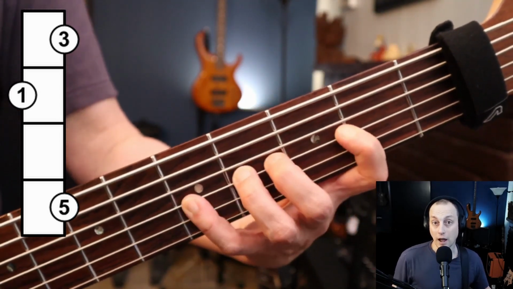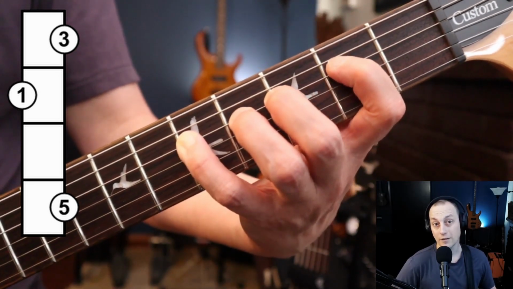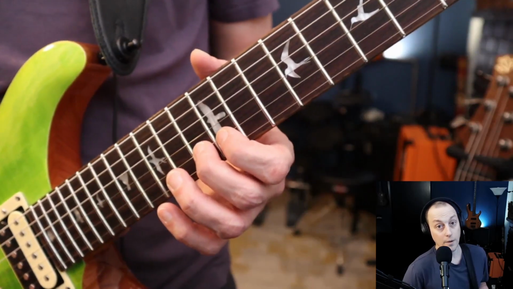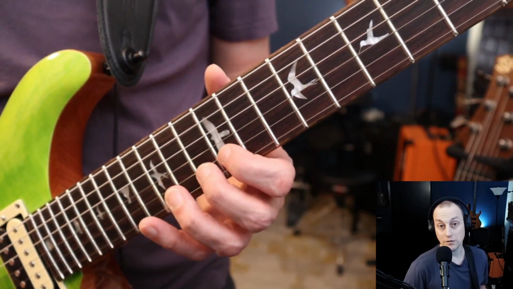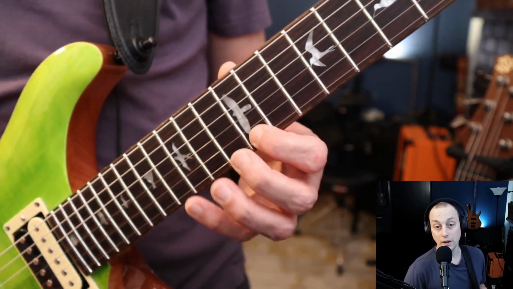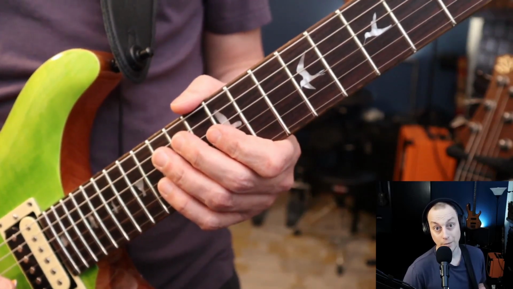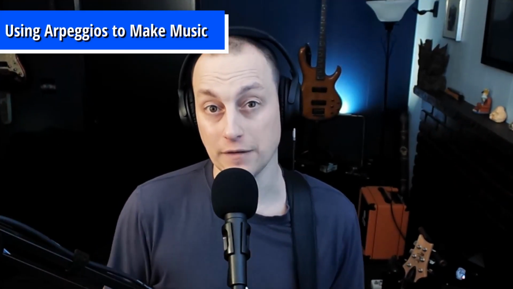1, 3, and 5. Or if you prefer on the guitar, 1, 3, and 5. That's an arpeggio. Could be way up here. Remember, as long as I've already crossed the B string, I'm good to go with my pattern. So I have a C here, 1, 3, and 5. Arpeggio. Here's how I'm going to actually use this information.